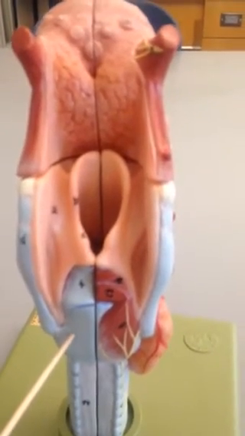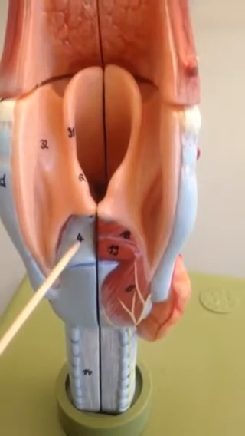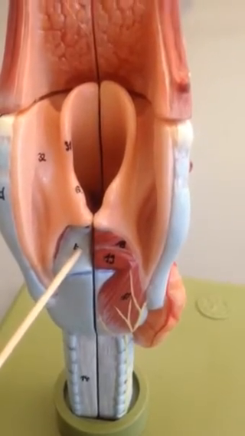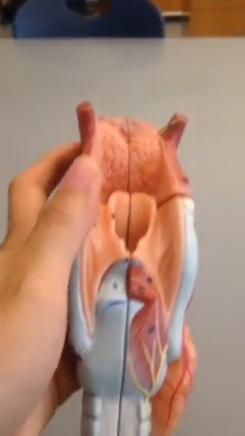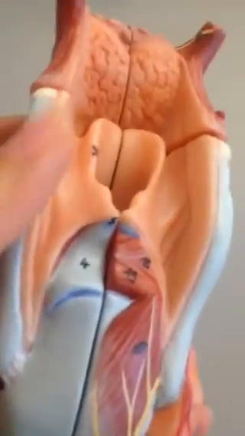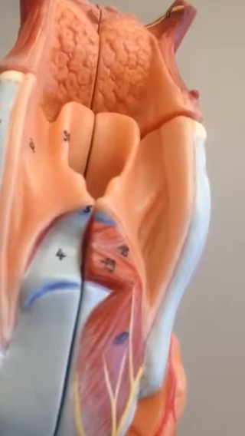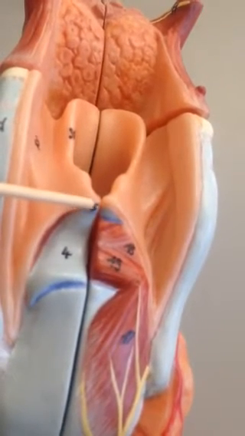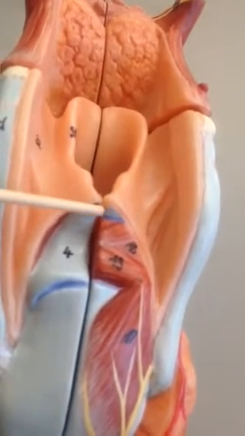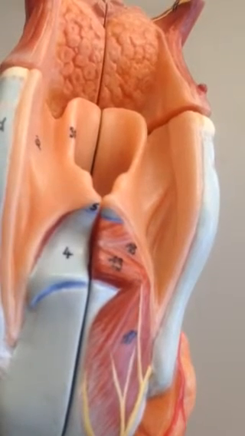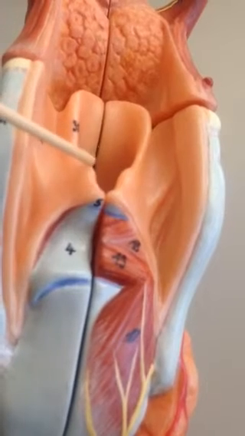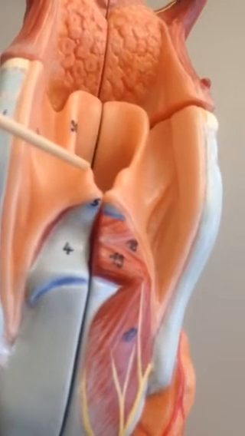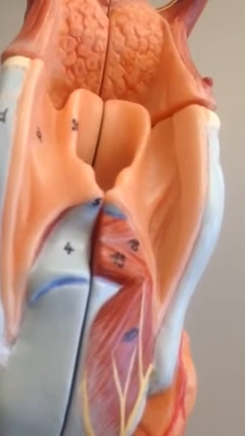Again, here's cricoid. Number 4 is the arytenoid cartilage. And then slightly above that, number 5, you have the corniculate cartilage. It's a tiny little cartilage over here, and it's triangular. You also have cuneiform. However, cuneiform is going to be in here, inside the tissue, so you can't really see the cartilage by itself.